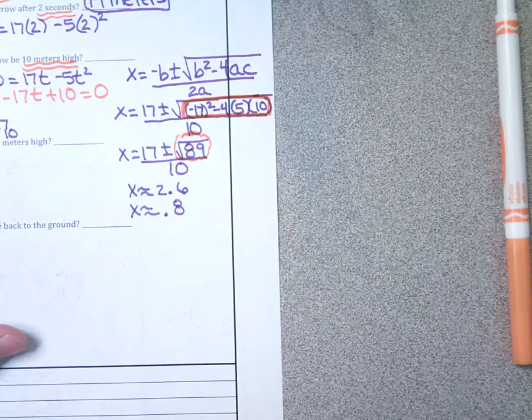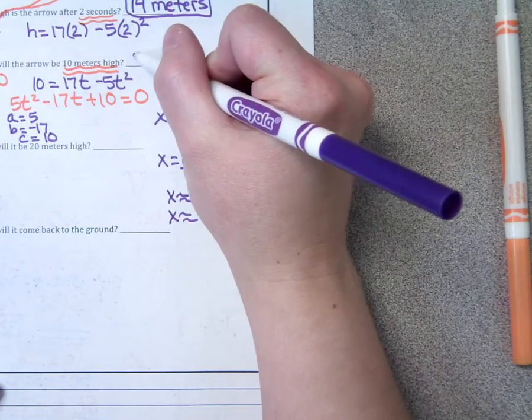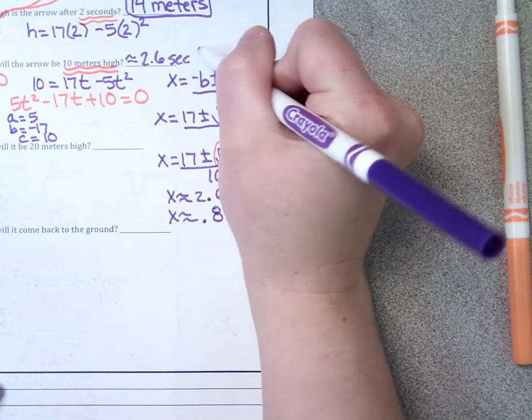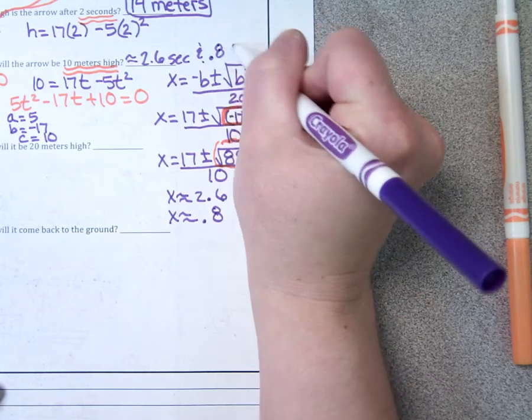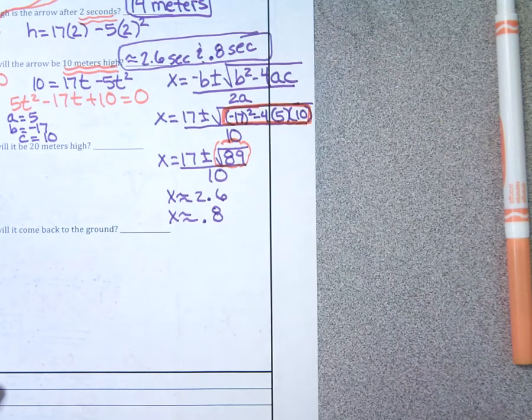So when the question says, when will the arrow be 10 meters high? The arrow will be 10 meters high at about 2.6 seconds and at about 0.8 seconds. So sometimes they factor, sometimes they don't. And if they don't factor, we can make the quadratic formula do it.